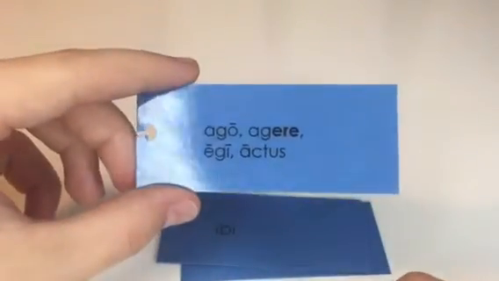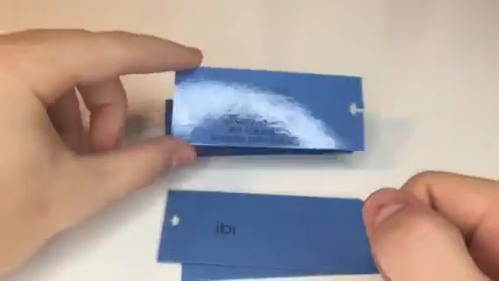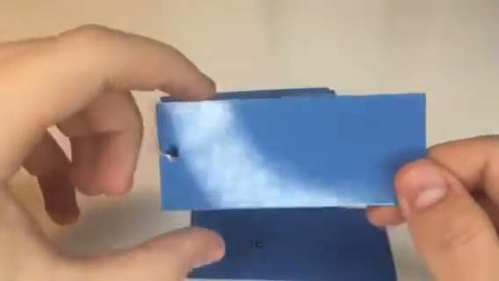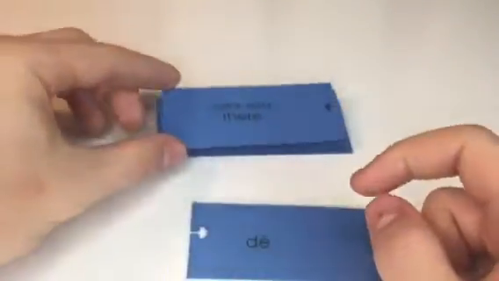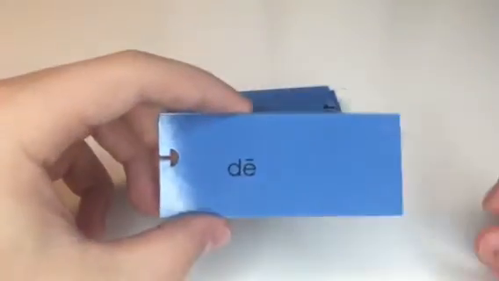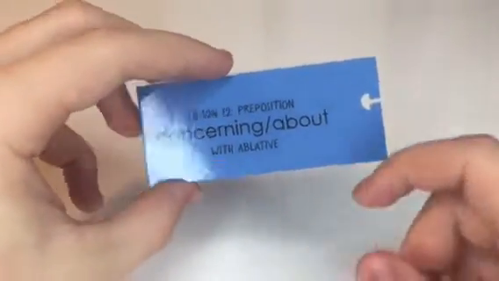Then ago, agere, egi, actus. Drive, do, act, treat. Ibi. Remember, this is the answer to our question. Means there. And then finally, de, which means concerning or about. And it's with ablative.